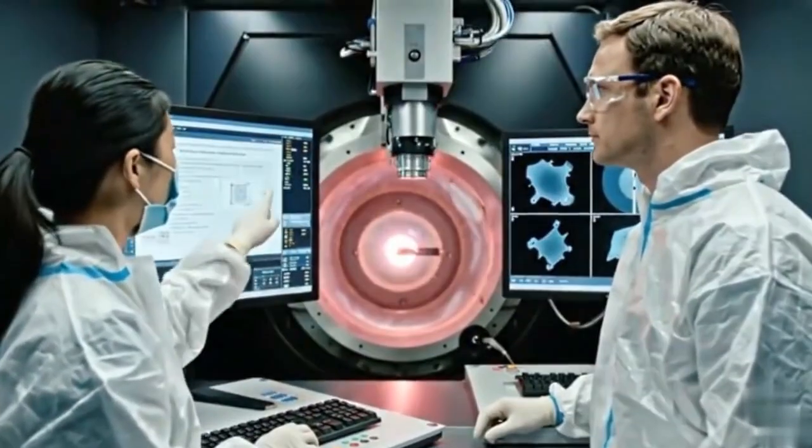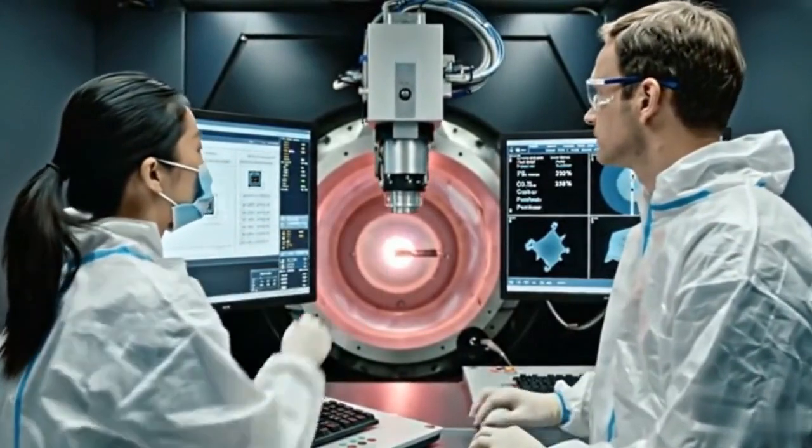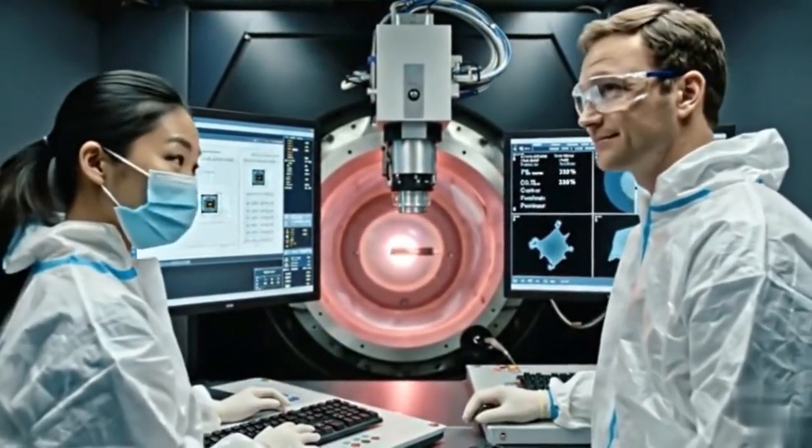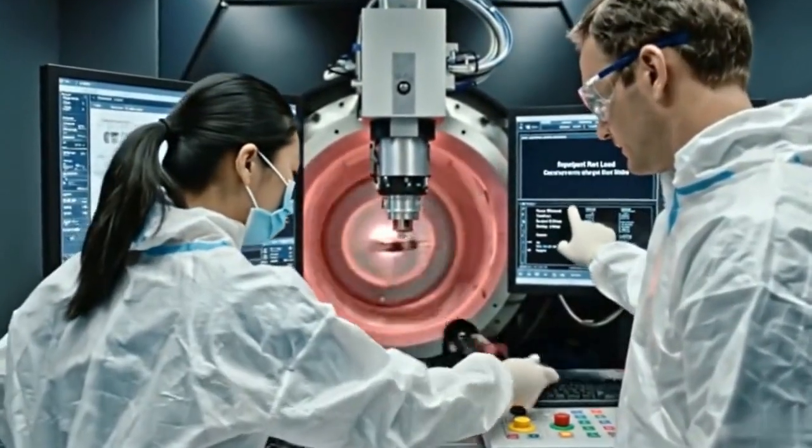System initialized. Particle counts confirmed within spec. Ready to finalize the batch record. Logging completion now. The wafer is cleared. Recipe verified. Initiating sequence. Wafer loaded.